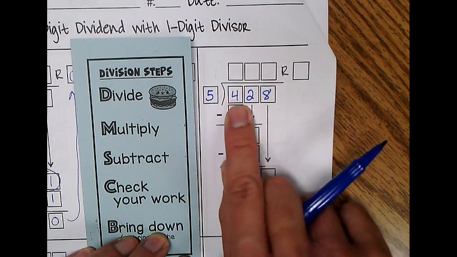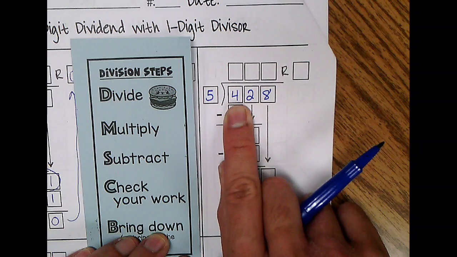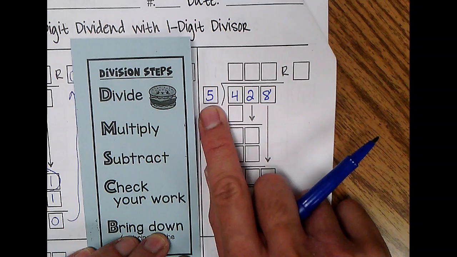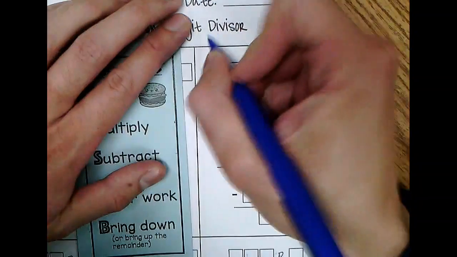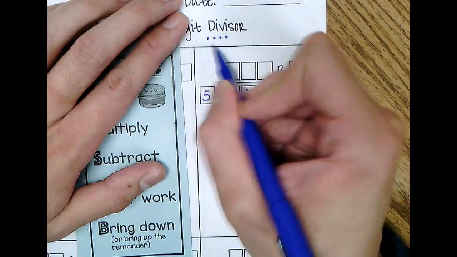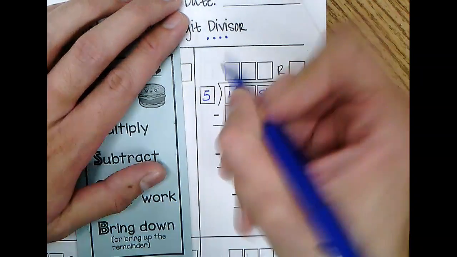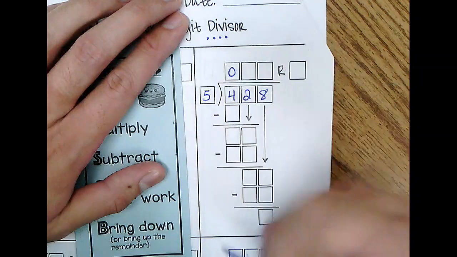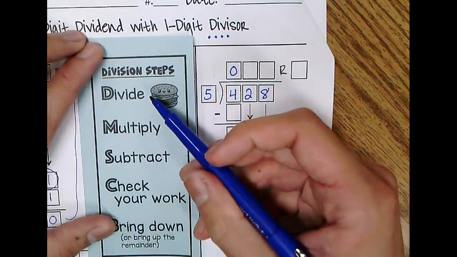So if I have 4 objects, 4 pizzas, 4 apples, and I'm trying to make groups of 5, how many groups can I make? Well, if I have 1, 2, 3, 4, I cannot make a group of 5 with just 4 things, so I can make 0 groups. So that was our divide step.